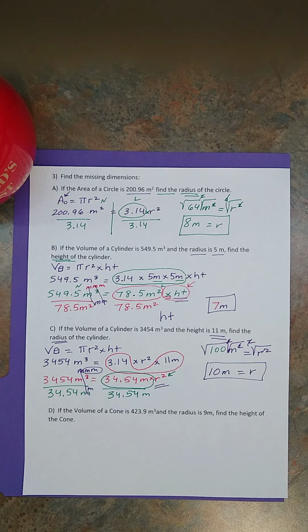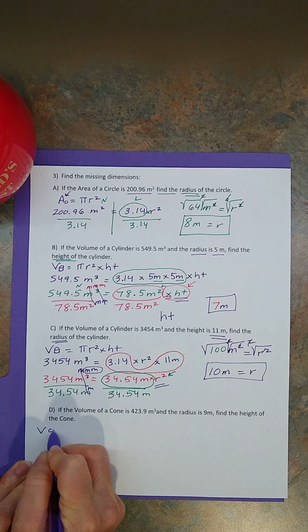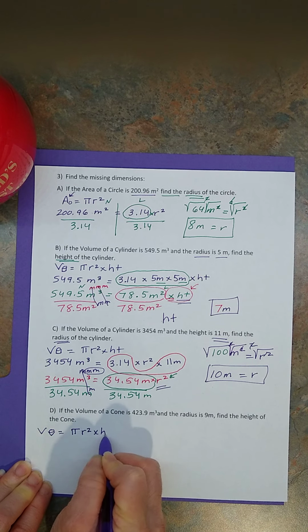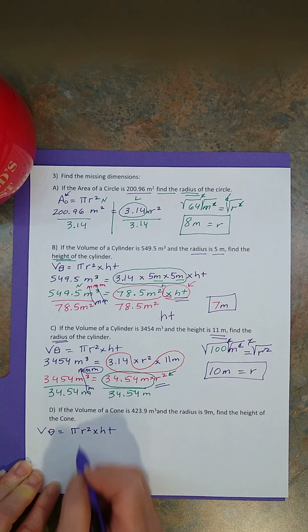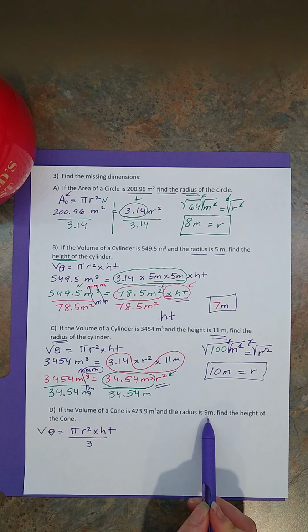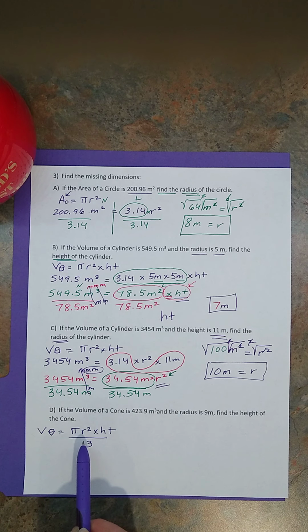Let's bump this up a notch and let's do cones. You need to write down the formula for the volume of a cone. Remember, volume of a cone is pi r squared times the height. And then what do? Yep, divide by 3. So punch in everything that you know, put it into its individual spot in that formula. You are given the volume of a cone, so put it in the spot marked volume of a cone. You are given the radius, so stick it in the spot marked radius.